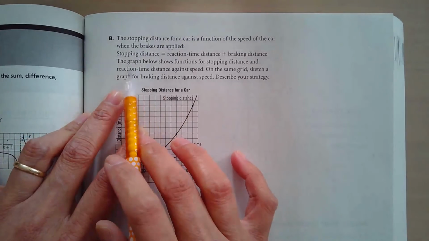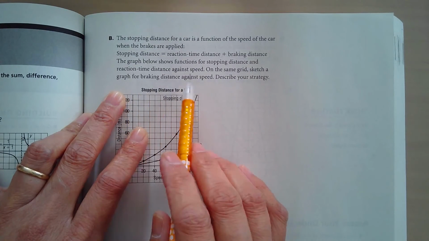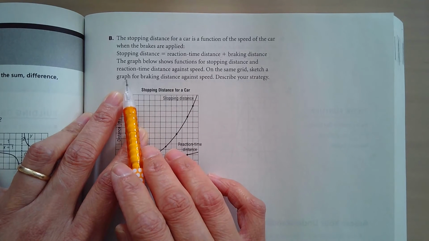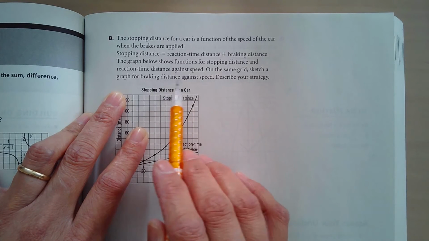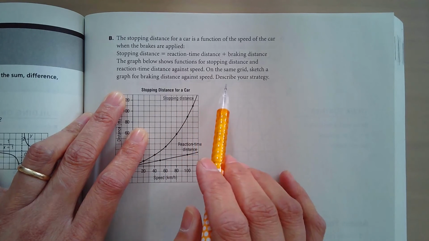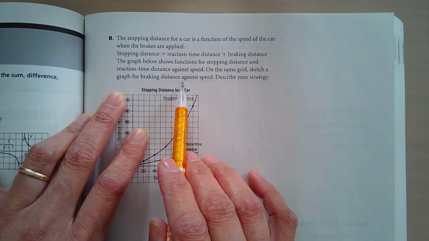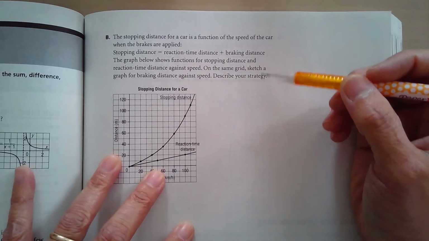So it says here, the graph below shows functions for stopping distance and reaction time distance against speed. On the same graph, sketch the graph for braking distance against the speed. Describe your strategy.